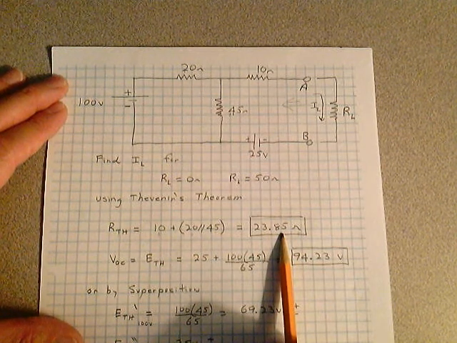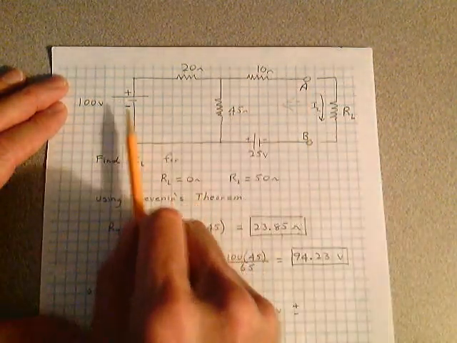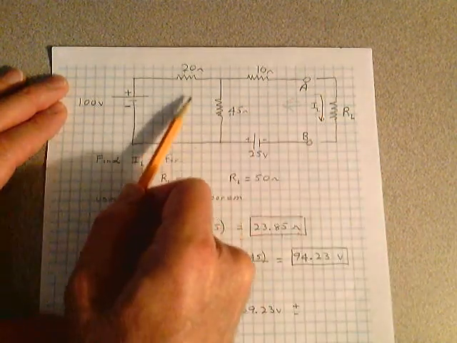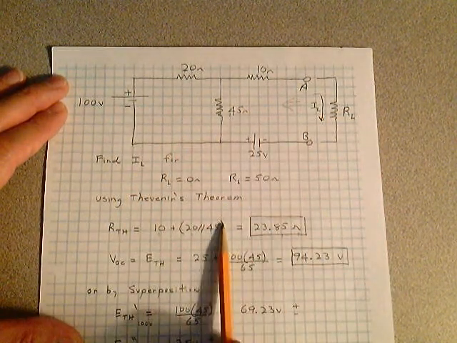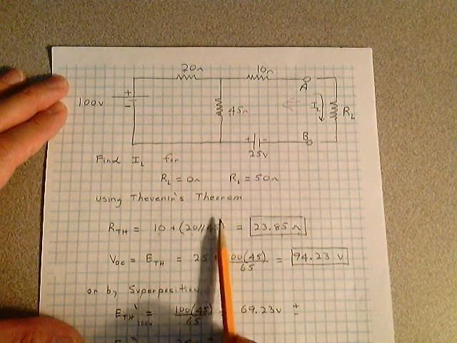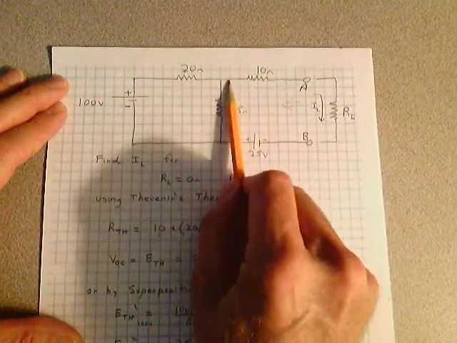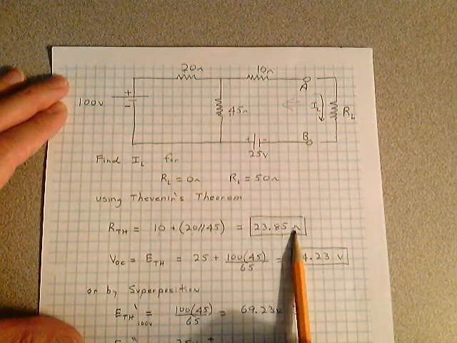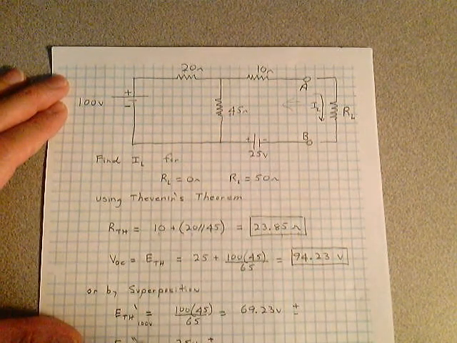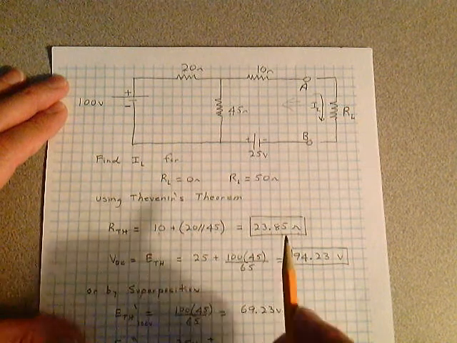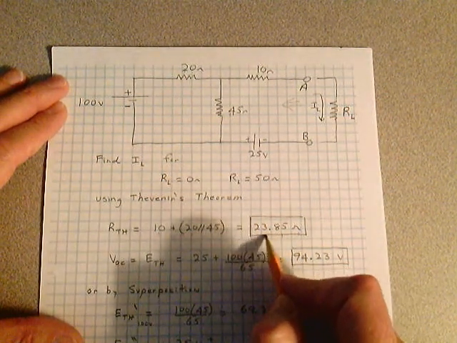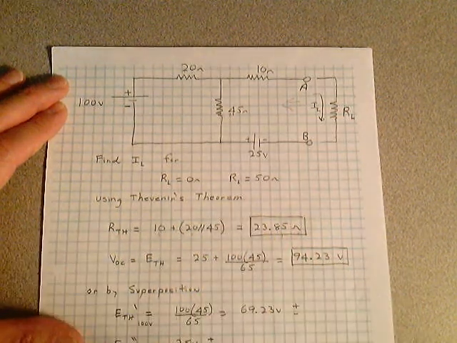Let me try it the other way. Some students say short that, and let's look over here and start working this way. You have the 20 in parallel with the 45, so you have that quantity listed first, and then you simply add on the 10 because it's in series with the parallel combination here. Either way, you get 23.85 ohms. That's important. On an exam or a quiz, that's worth credit. So I put a rectangle around that.